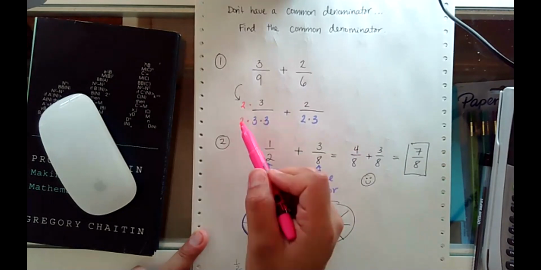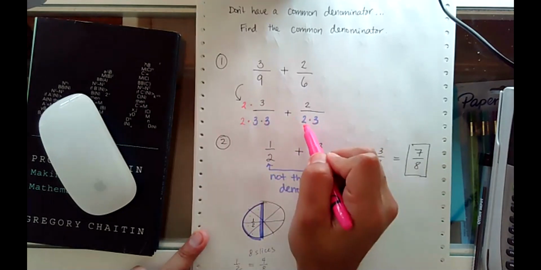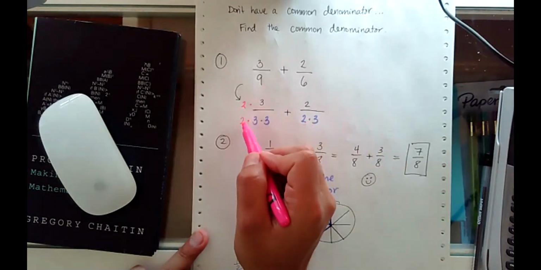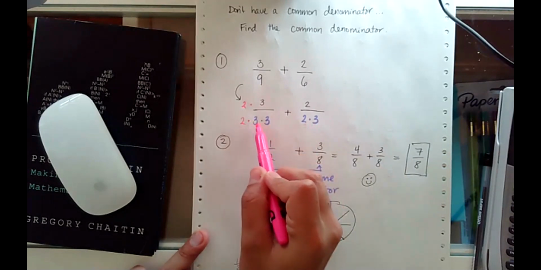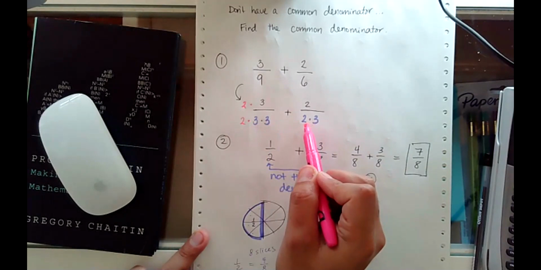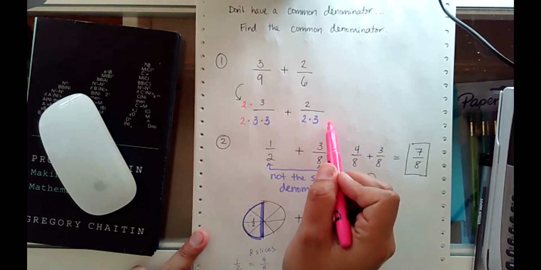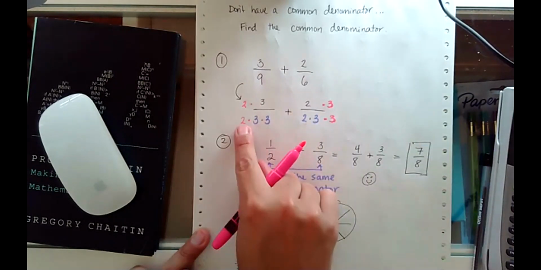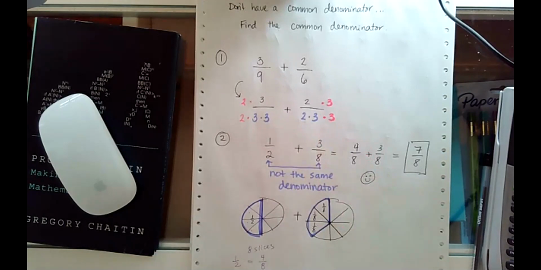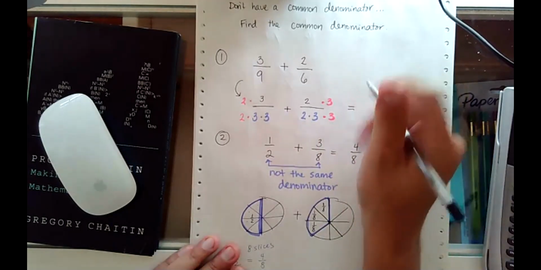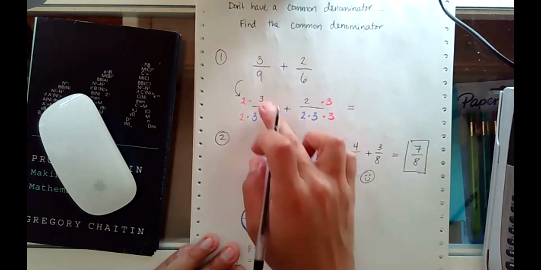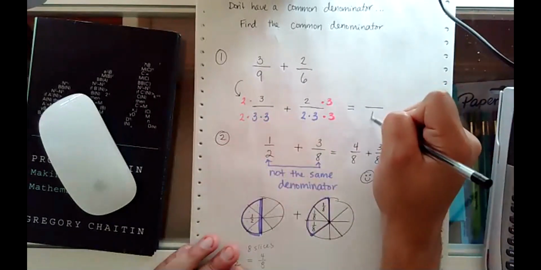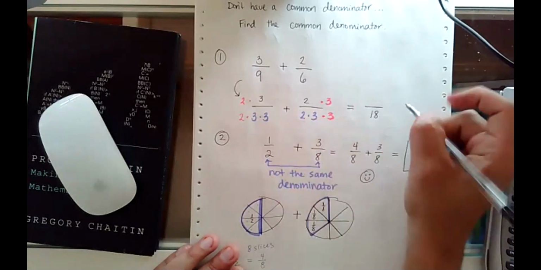What I'm trying to do here is match the denominators. So I said that there was a 2 in this denominator. Let me throw one of those over here. I have to do that on the top and the bottom. Now I have 2 times 3 times 3 on the bottom over here, and 2 times 3 over here. I need another 3. So I'm going to throw a 3 on the bottom here and a 3 on the top there. So now the denominators match. So that common denominator, if I multiply it all together, must be something over, this is 6 times 3 would be 18. This is 6 times 3 would be 18.